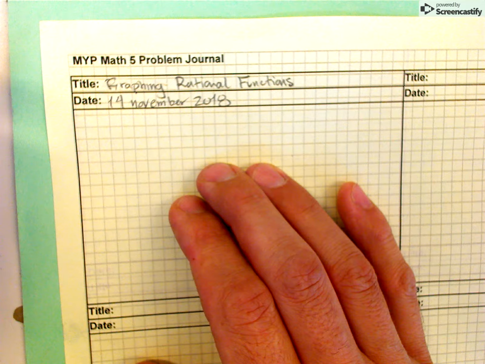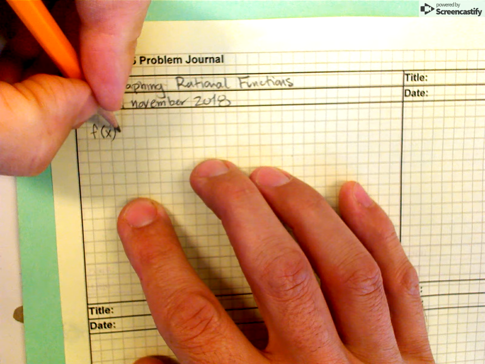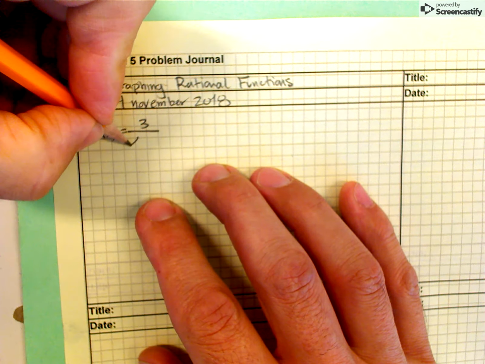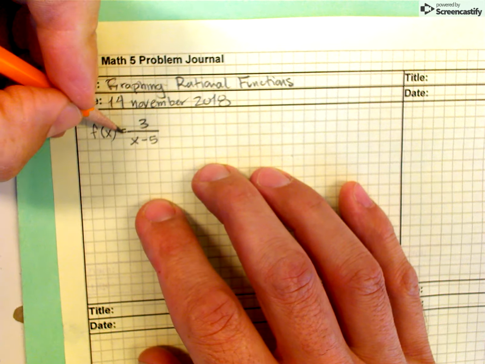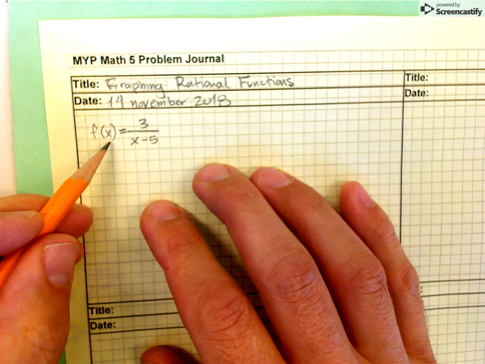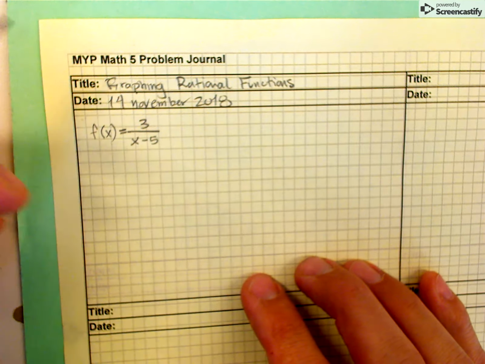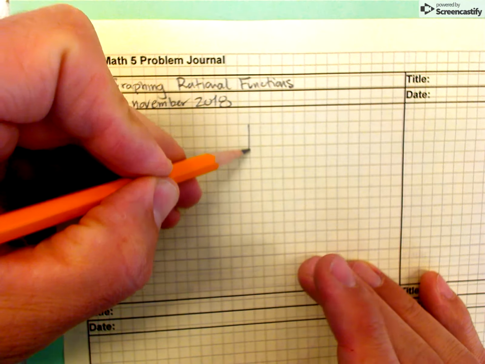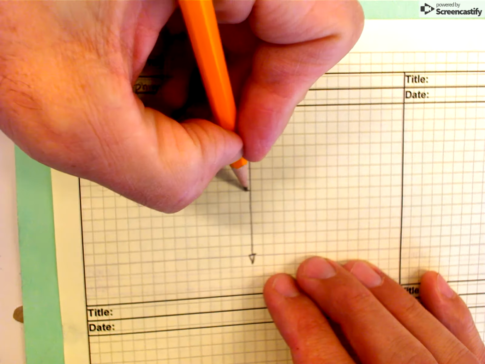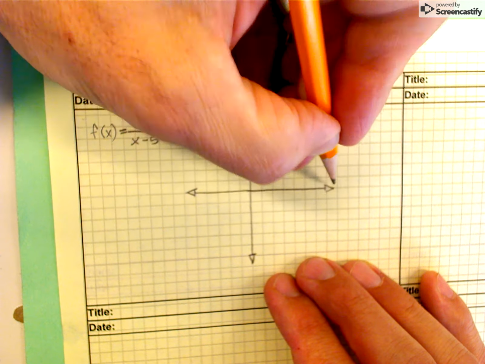The rational function that I'm going to be demonstrating here is the very first one that we were practicing from the slideshow, from slide number 2 in the Graphing Rational Functions frame. It's the function f of x, which is 3 divided by x minus 5. And just as when we do any graphing, we're going to start with a set of axes. There they are, x and y.